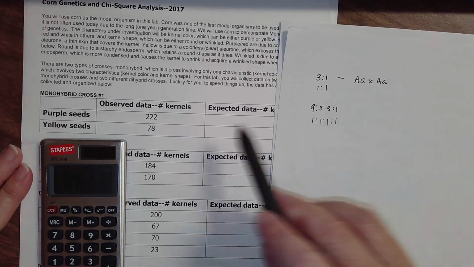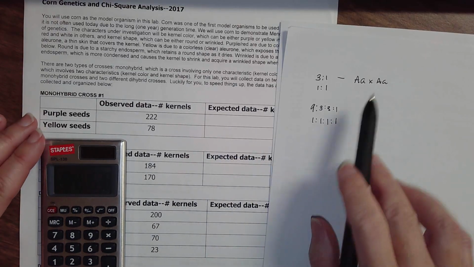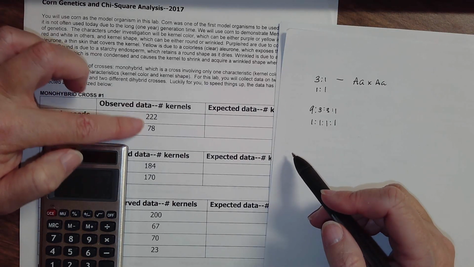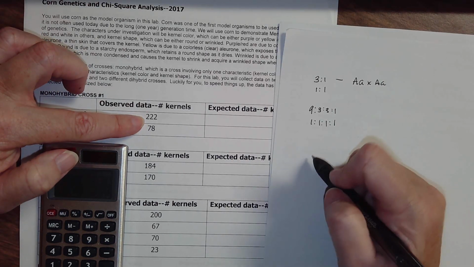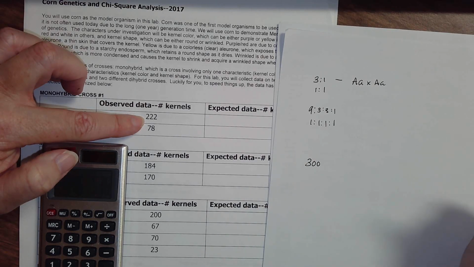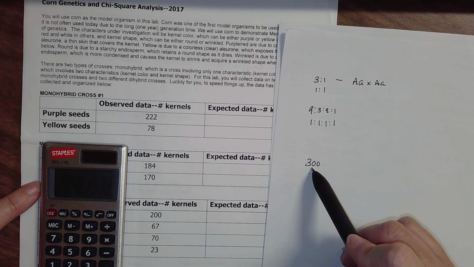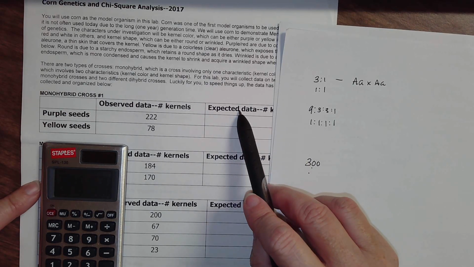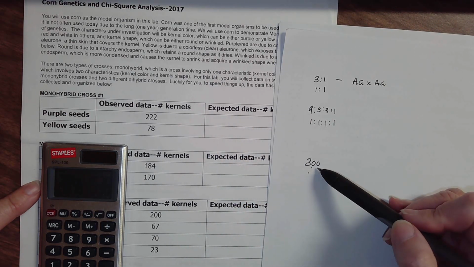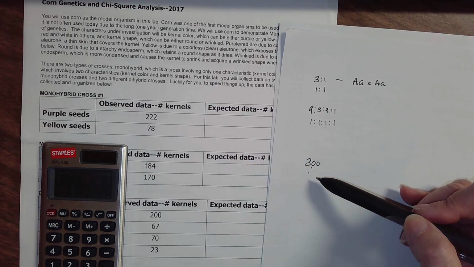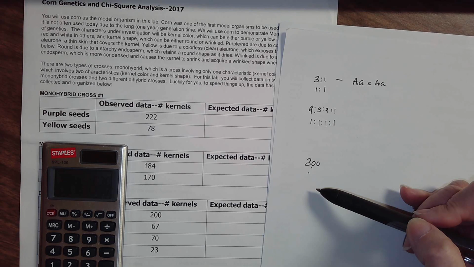So we need to figure out our expected. The first thing you do when you figure out your expected is to get the total of your observed. So if we add those together, that's going to be 300. I've got 300 kernels total. So if I've got 300 kernels and my expected is a 3-to-1 ratio, how many should be purple? Well, 3-to-1, that means 75% should be purple and 25% should be yellow.